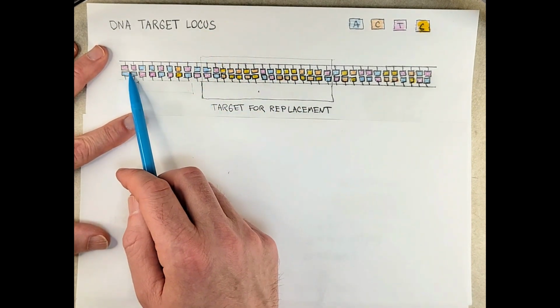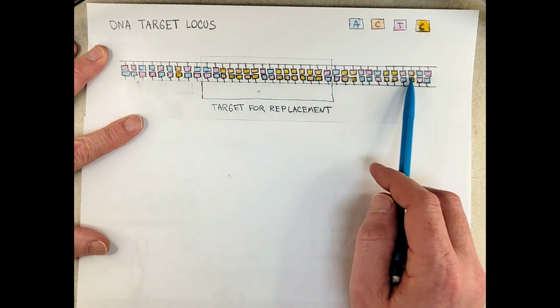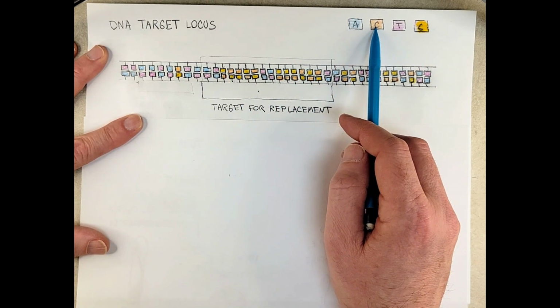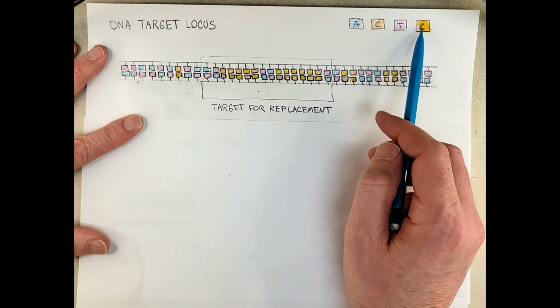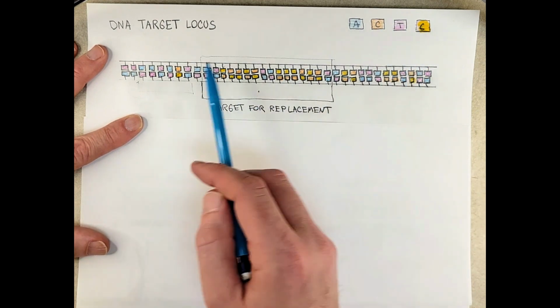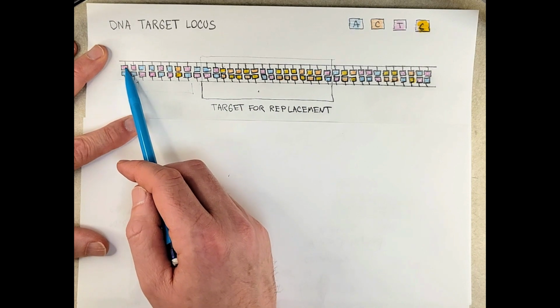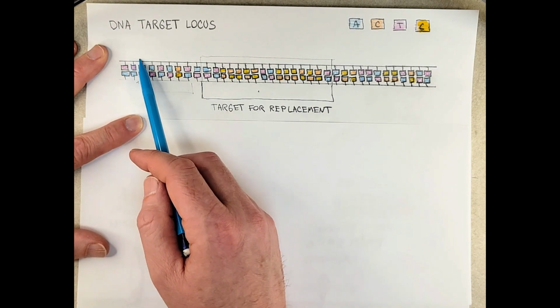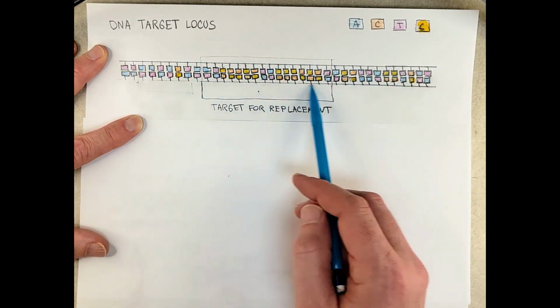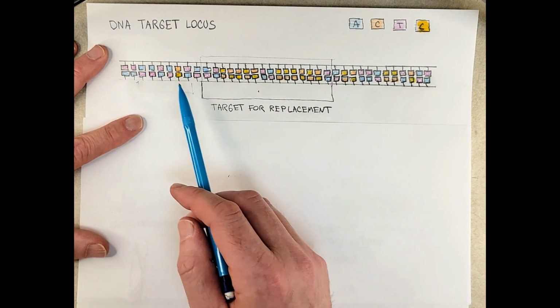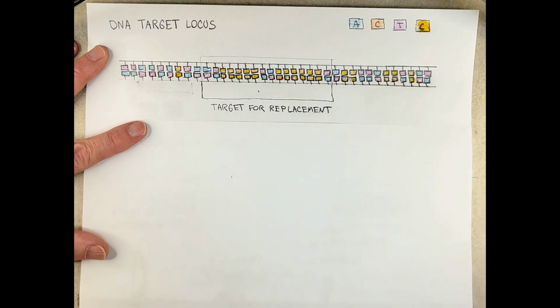And let's say these are the base pairs of the locus here, and it doesn't matter too much, but the A's are blue, the C's are orange, the T's are pink, and the G's are yellow. And I'm showing the bases as these little squares, and the phosphodiester backbone as these lines here.